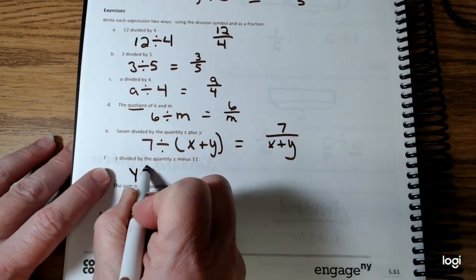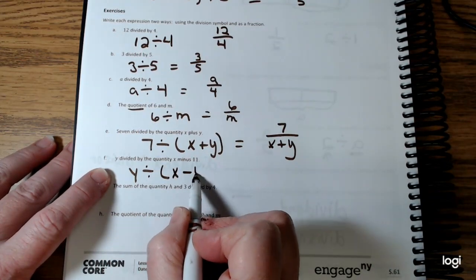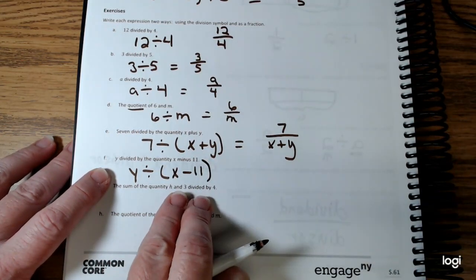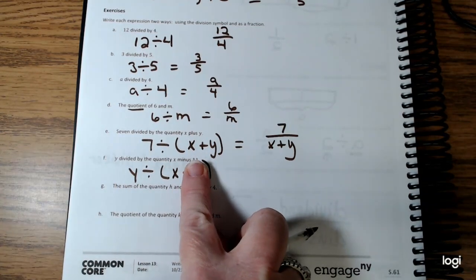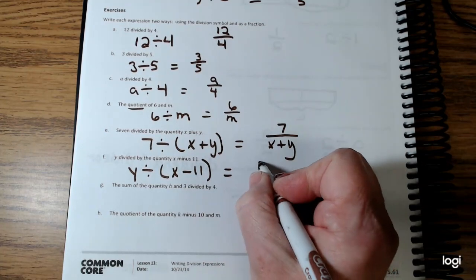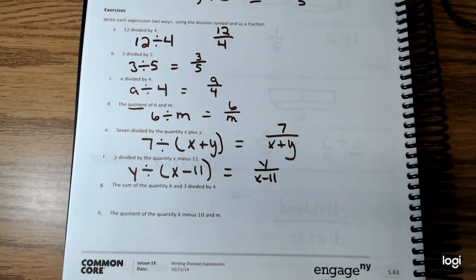Y divided by the quantity x minus 11. Once again, don't forget your parentheses. Otherwise, you're going to do order of operations division there first. This is the same as y over x minus 11.